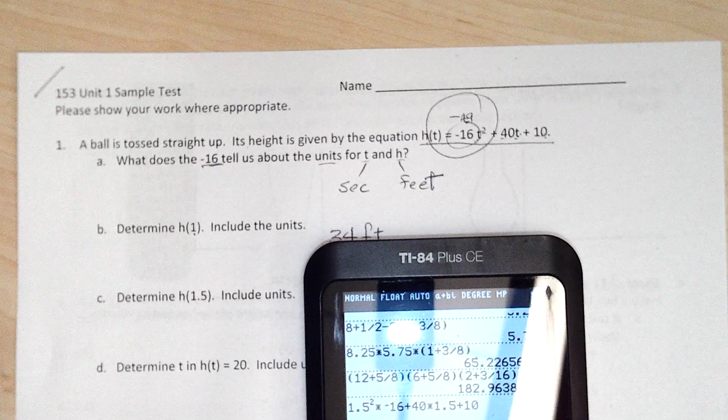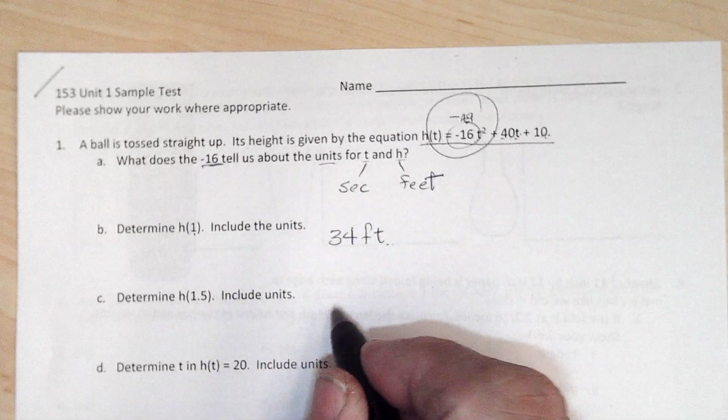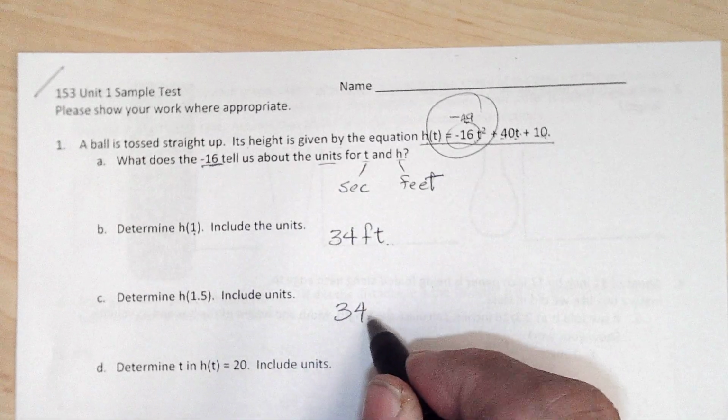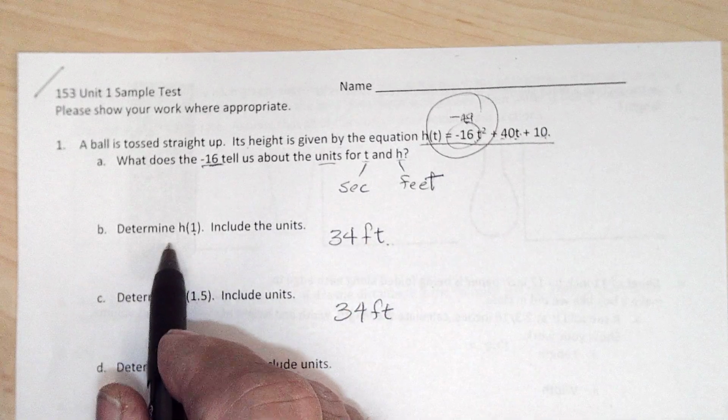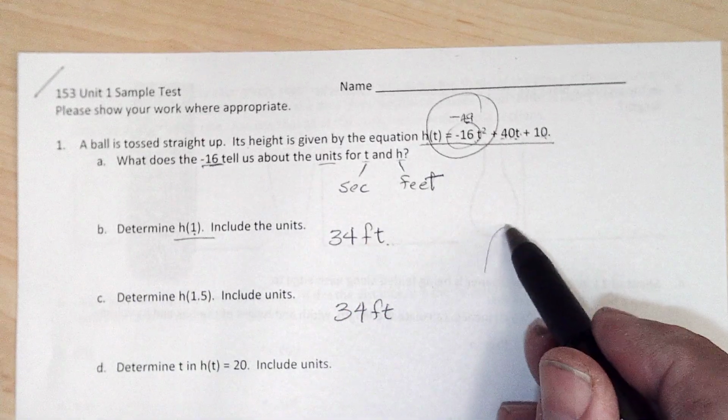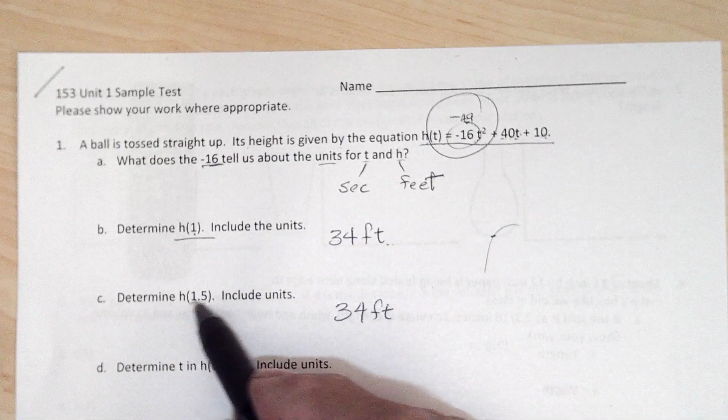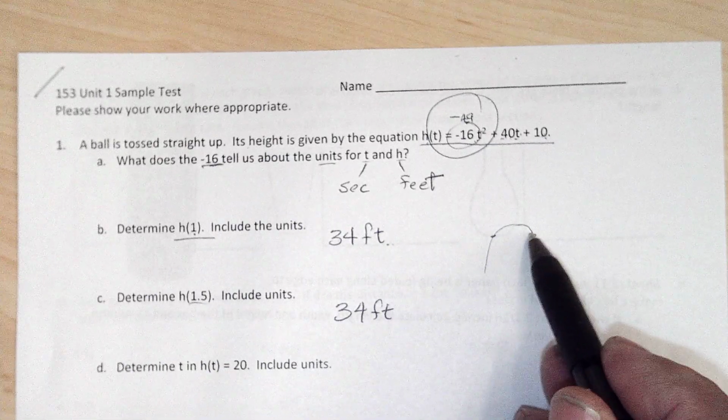And we get 34. So the first one, that 1 second, must have been on the way up, and the 1.5 must have been on the way down.